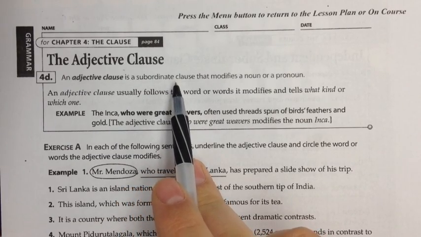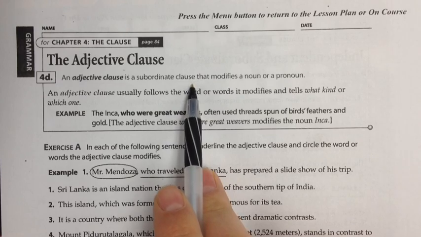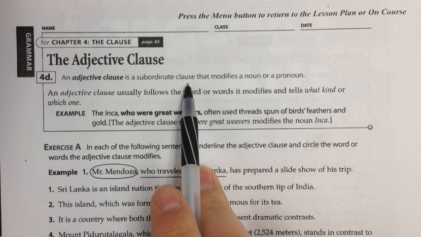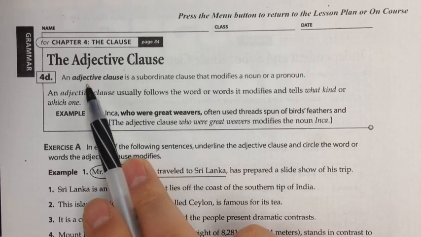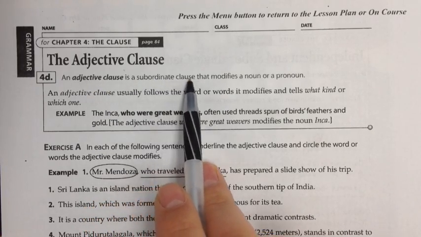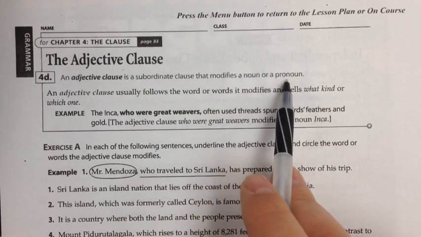Now in the previous video we saw that subordinate clauses are groups of words that have subjects and verbs that cannot stand alone, and they require an independent clause to make meaning of them. So an adjective clause is a type of incomplete sentence that modifies a noun or a pronoun.